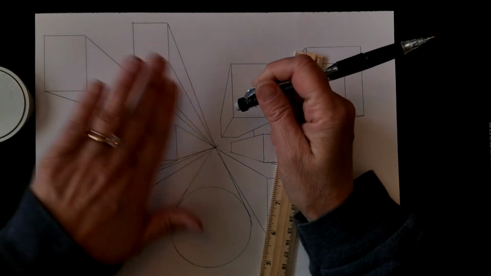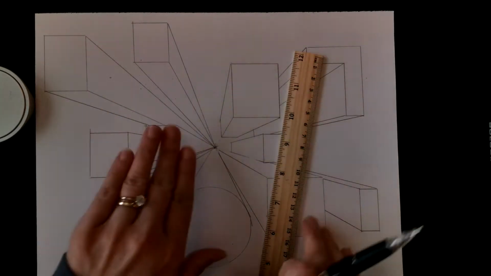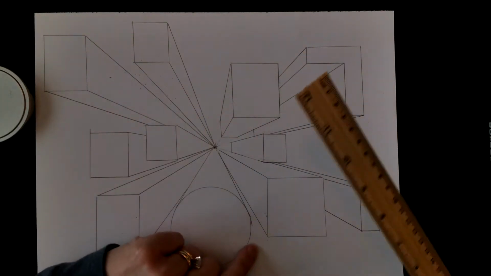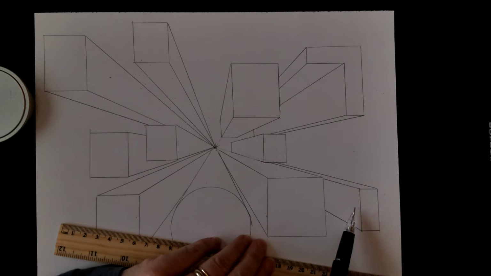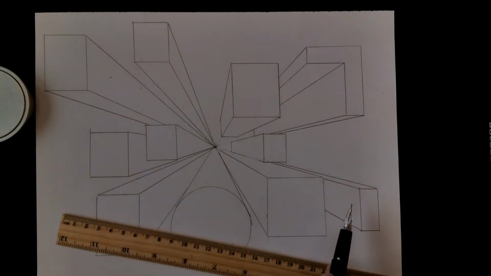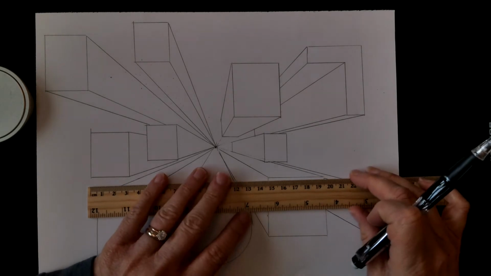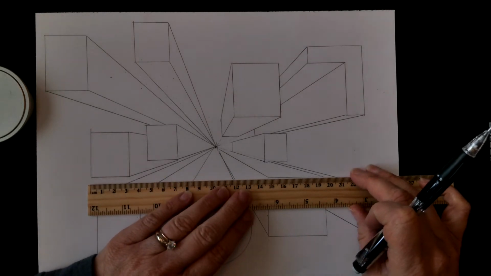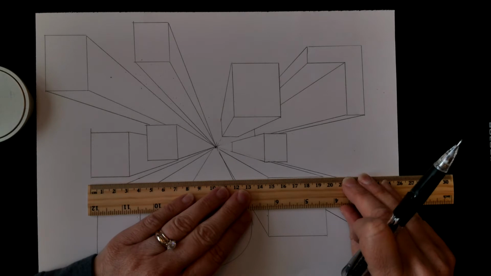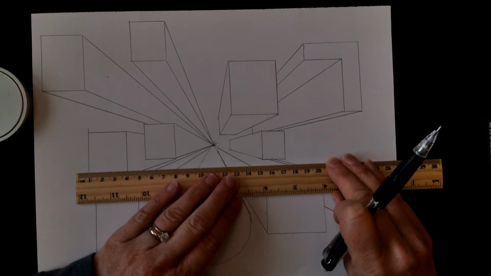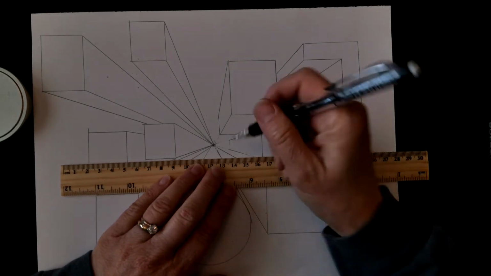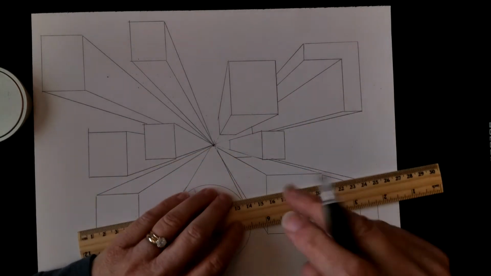And don't erase the wrong line. If you want to wait to erase these lines until after, you can. I want this building to be tall, so I'm going to leave it here. So then I'm going to keep working my way around again. I'll line it up here and slide it down and do this line right here.